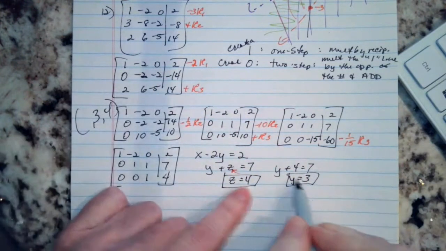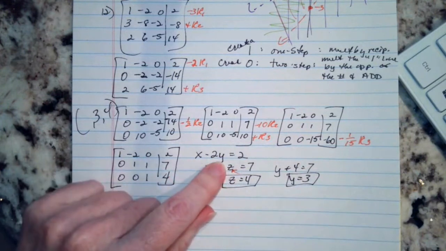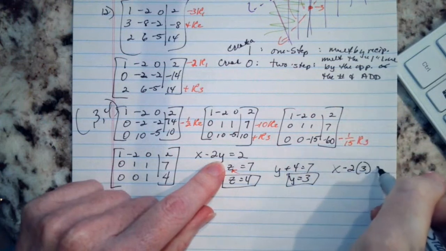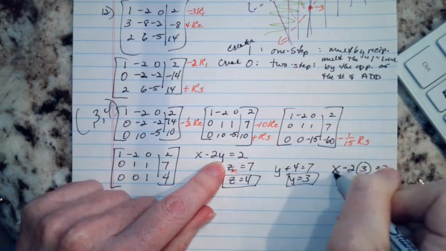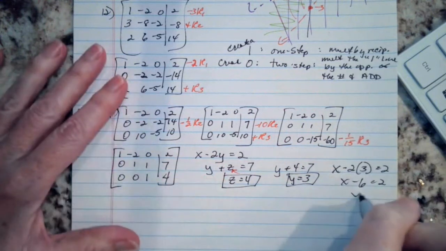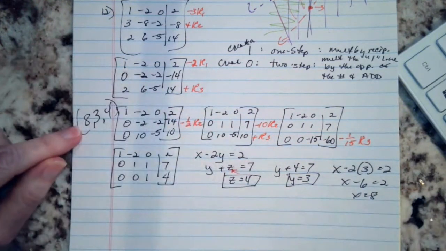And then we will take these two and plug them in here. We don't need the z. This equation didn't have a z. That's okay. x minus 2 times y equals 2. So x minus 6 equals 2. So x equals 8. So there we go. There's our answer, 8, 3, 4.